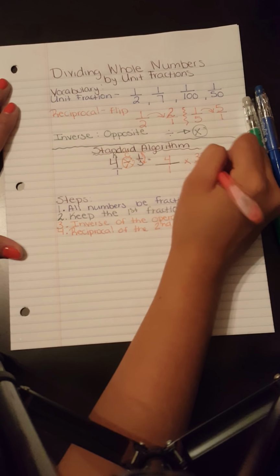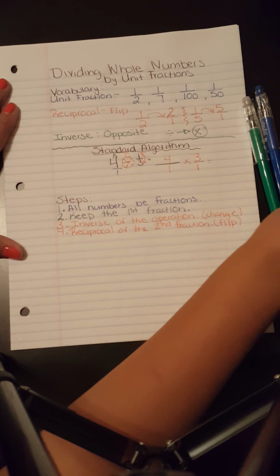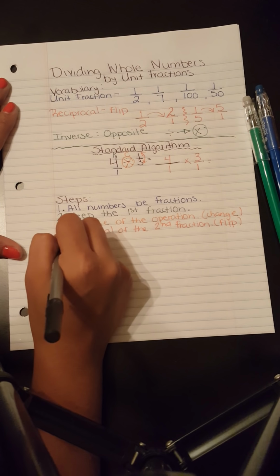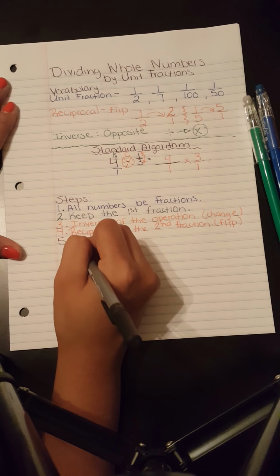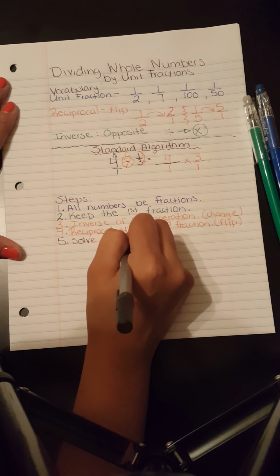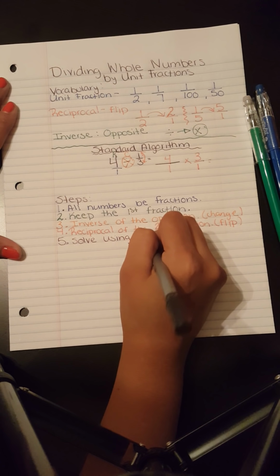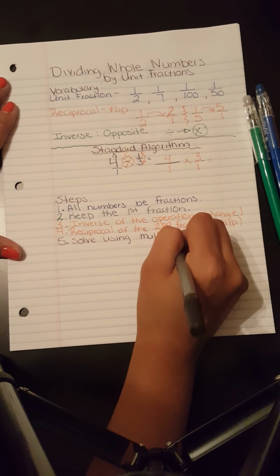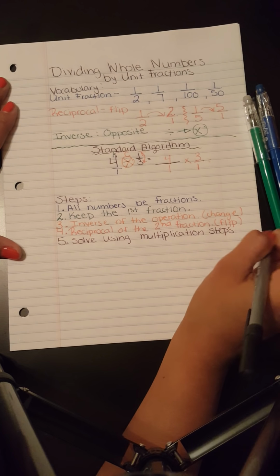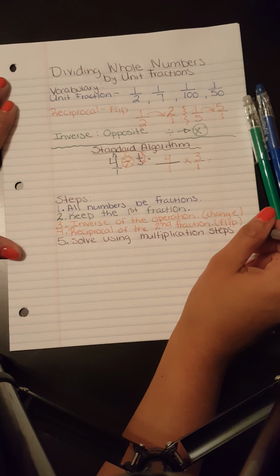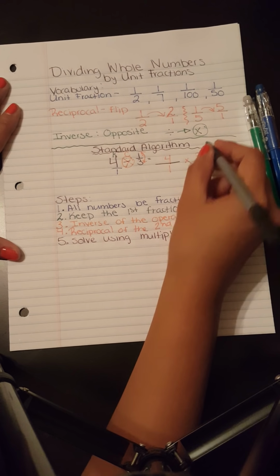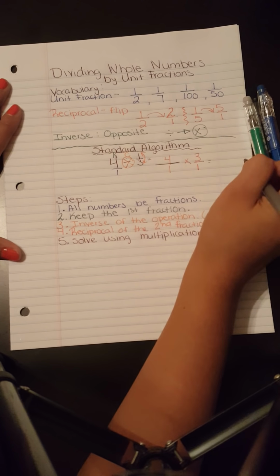Okay, and now this type of problem looks like something very familiar to you, something that we've been working for quite a while now. So now we can go ahead and move on to step number 5. Step number 5 is to solve using multiplication steps. So all those steps we talked about yesterday and a couple of weeks before that about multiplication, we're going to apply them now. So all I need to do is multiply numerator times numerator.